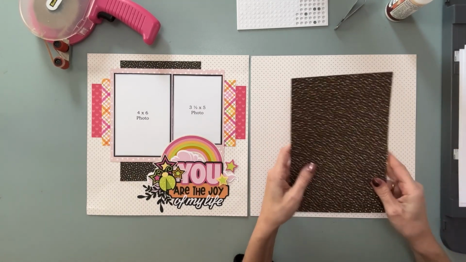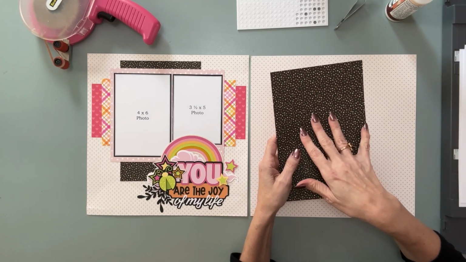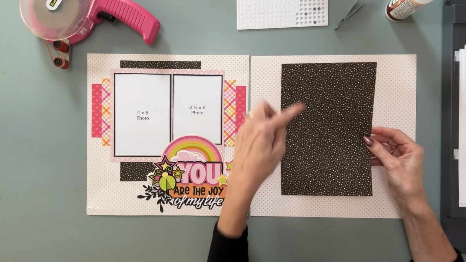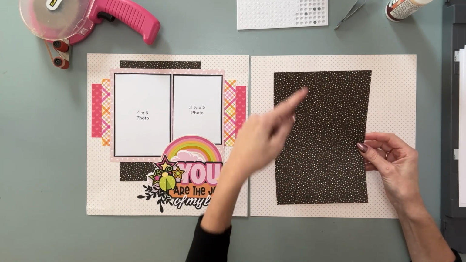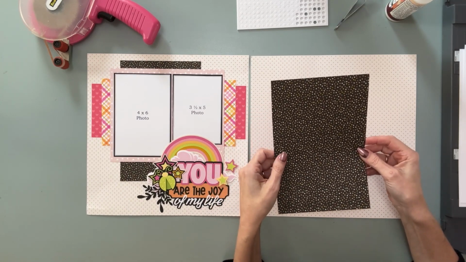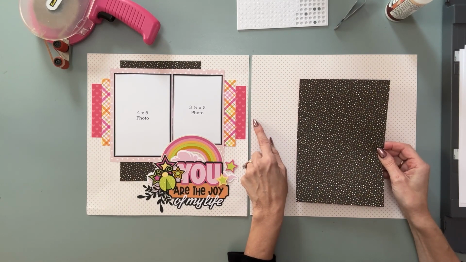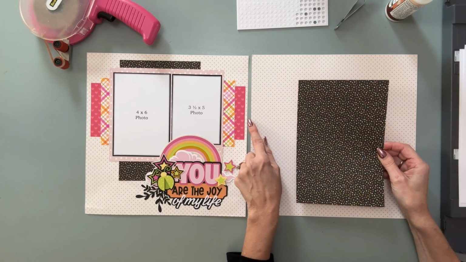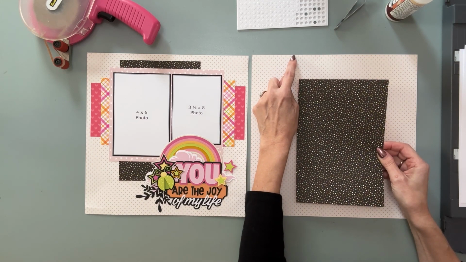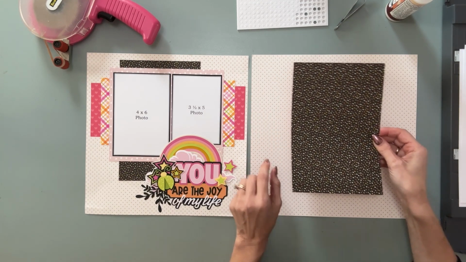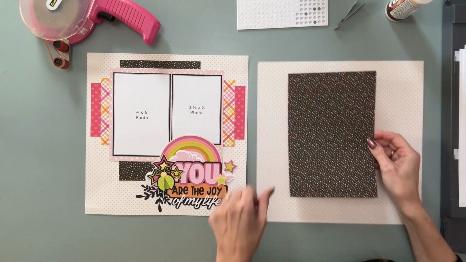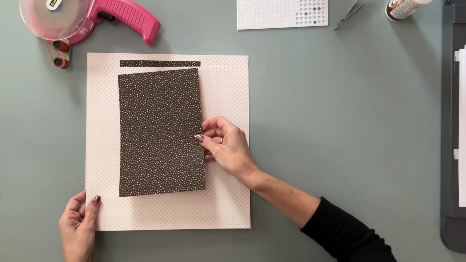All right. We are going to go ahead and glue this down. We want to make sure that it's vertical when we adhere this piece. And we are going to go about 2.5 inches from the left edge, and only about 1/2 inch from the top. All right, so I'm just kind of going to eyeball it here. Yep.